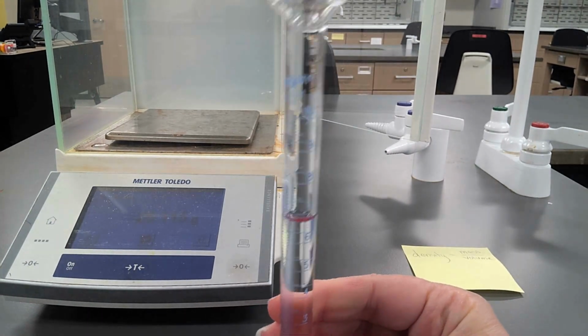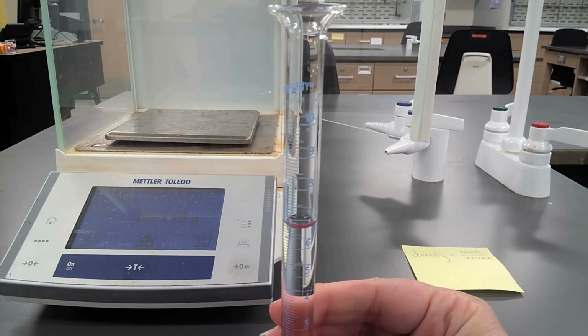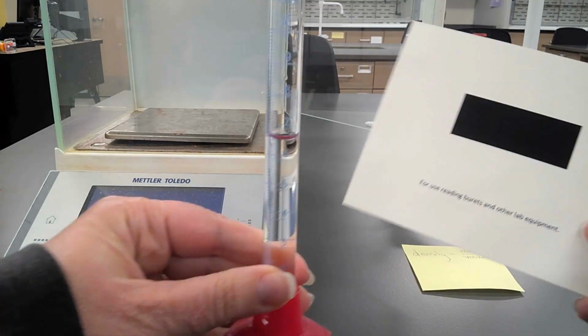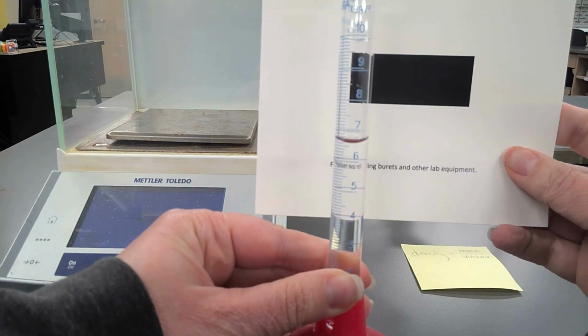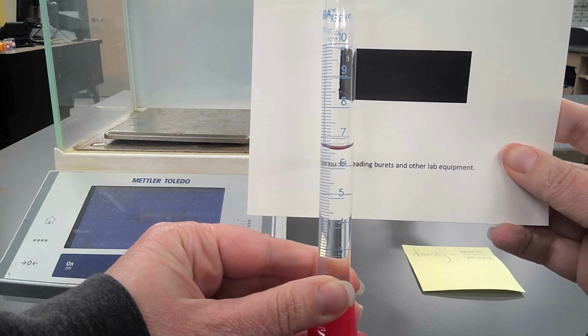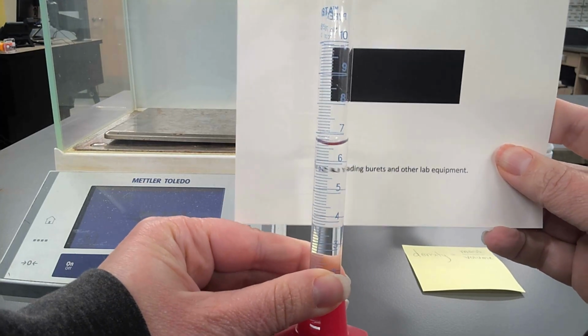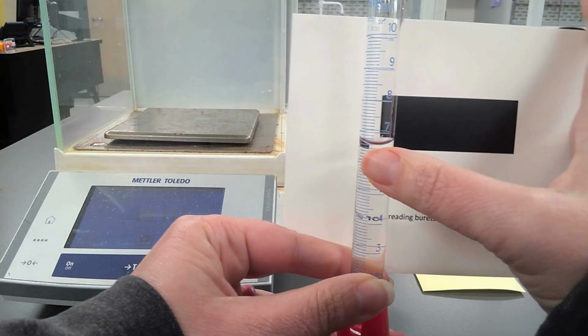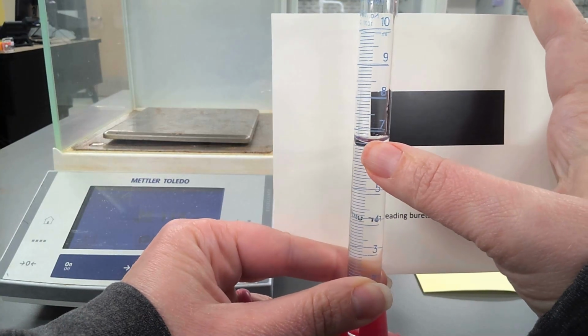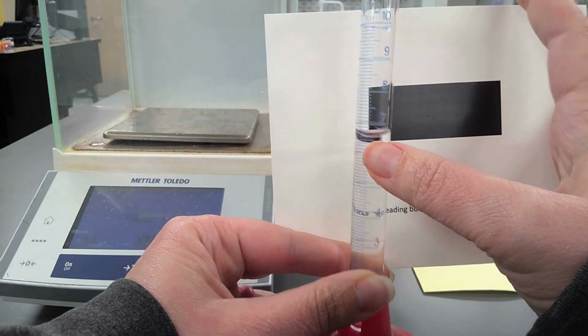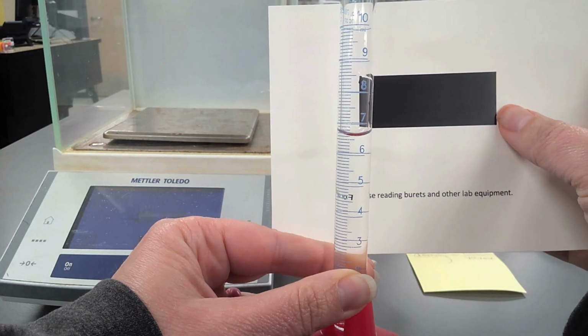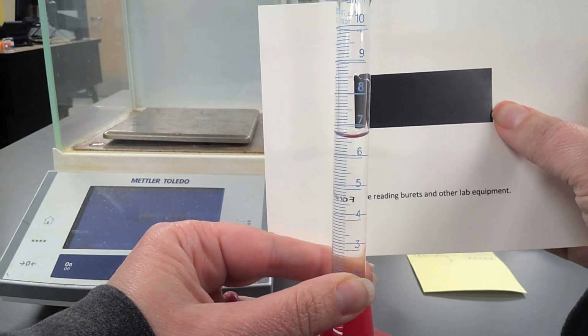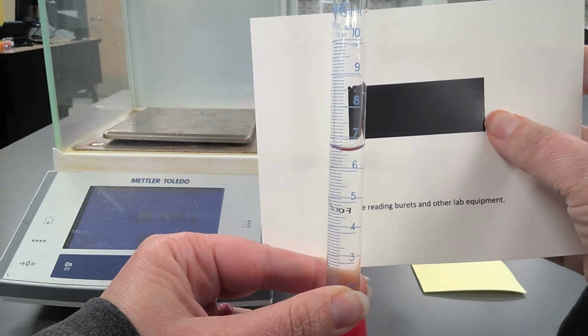It's going to be a little bit hard to see this without a background, so I'm going to go get a background so that we can see it a little more clearly. I've gotten this sheet and now I can put it behind my graduated cylinder, and I can see here that my volume is, I'm going to read from the very bottom of the meniscus, so this very lowest part right about here. And I can see that that volume is above 6 mL, but less than 7 mL.